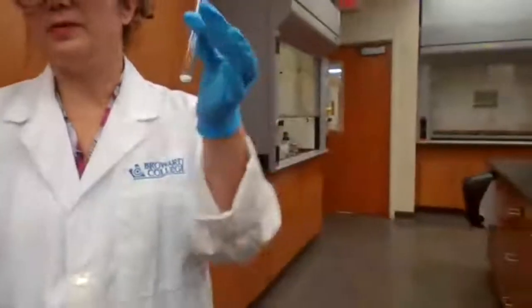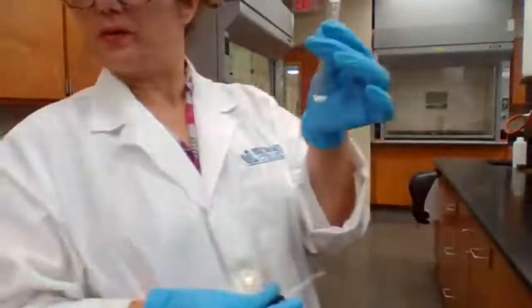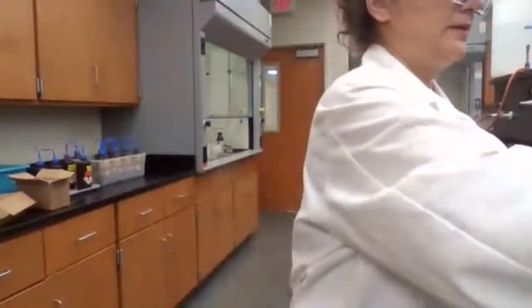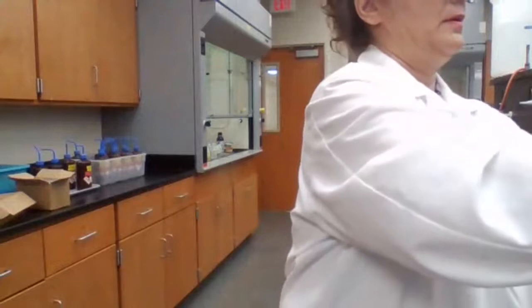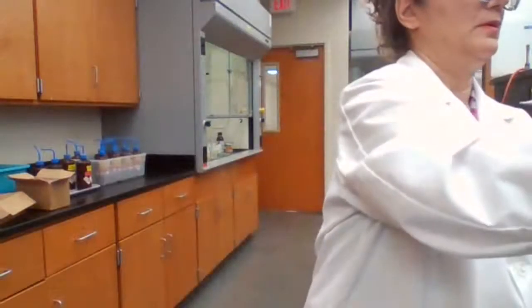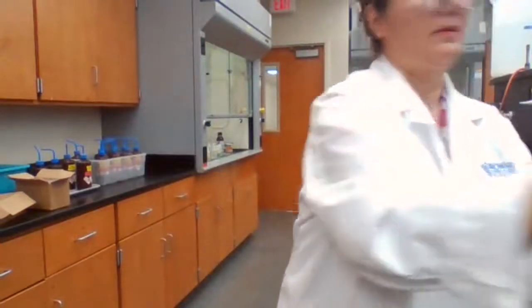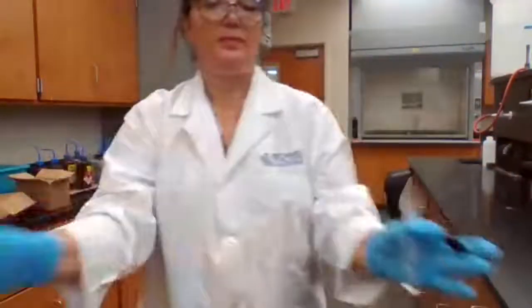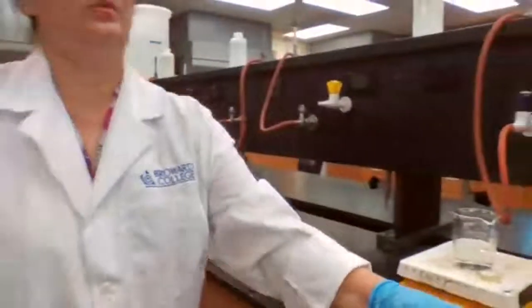Part B, 1B. For part 1B, adding distilled water. This is hot distilled water. And place in hot water bath.